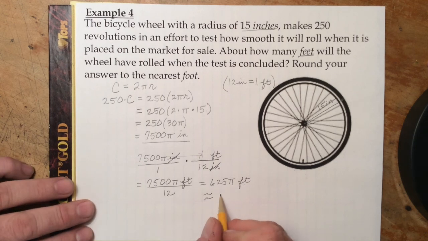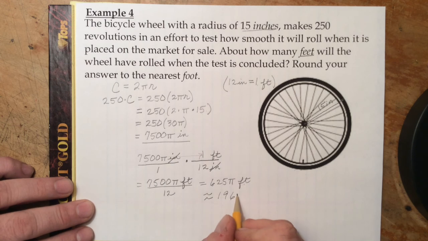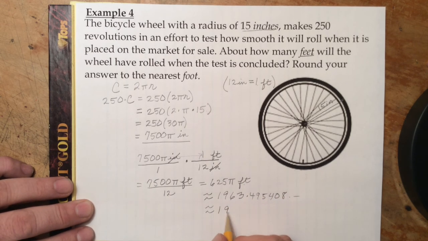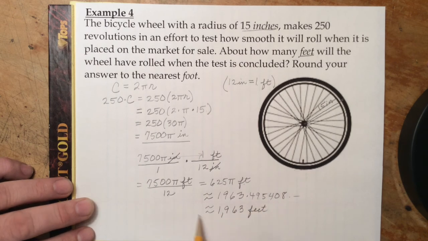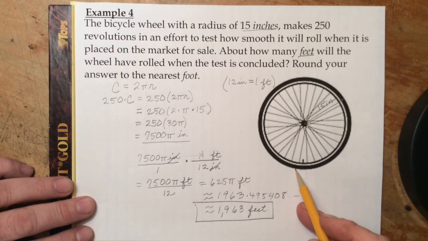You're going to get about 1,963, we're rounding to the nearest foot, 0.495408, and so forth. So rounding to the nearest foot, we get 1,963 feet. This is about how many feet this bicycle wheel has turned for this test.